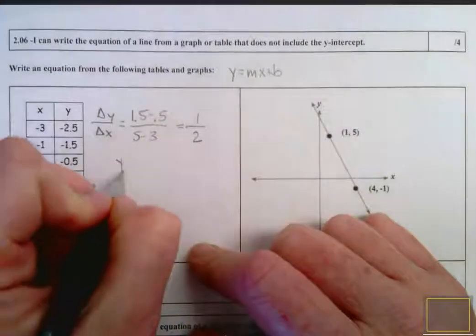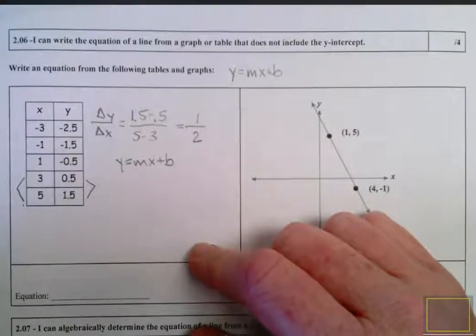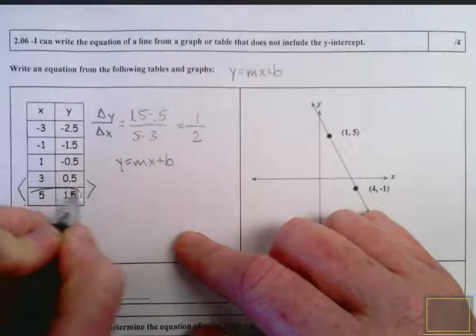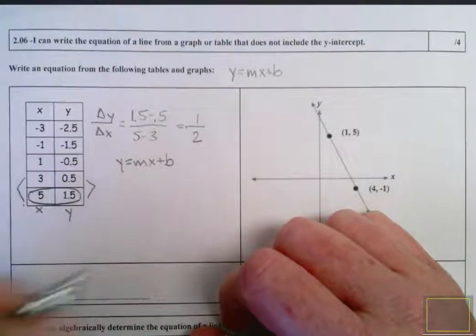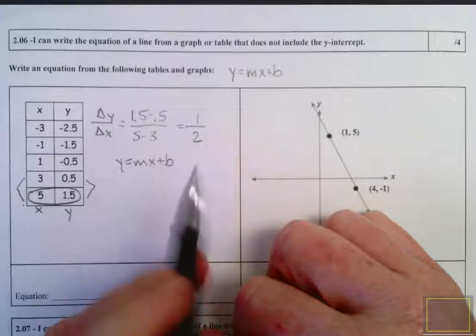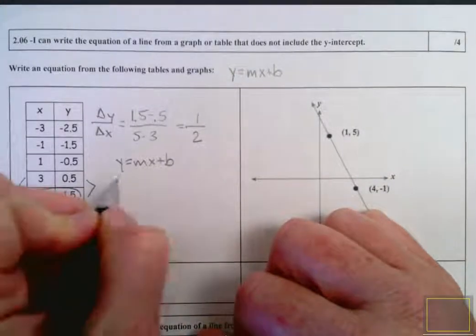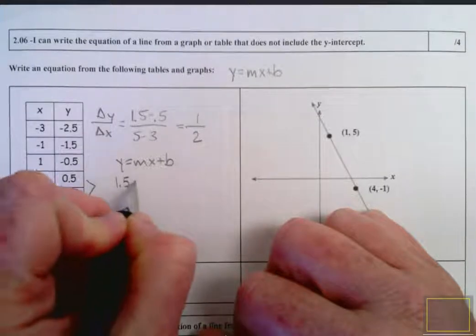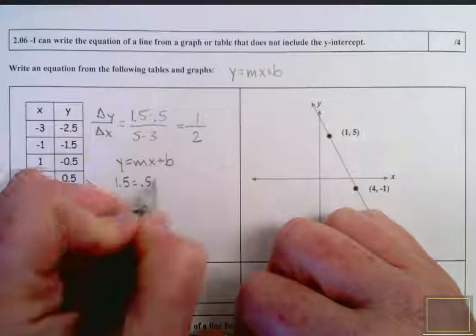Okay. So now we're going to plug in what I know into y equals mx plus b. So we have to pick one of these points. I'm going to go ahead and pick this one. So there's an x, there's a y. I know my slope is 1/2, so I'm going to use the decimal. So y is 1.5. My slope is 1/2, which is 0.5. My x is 5.